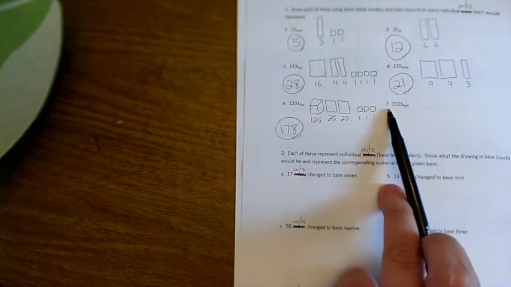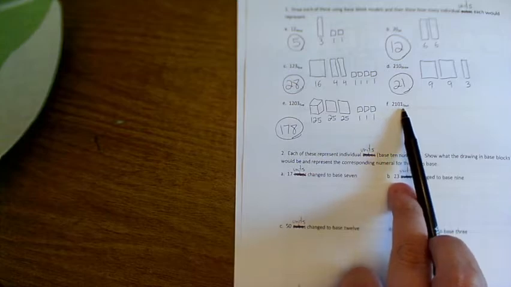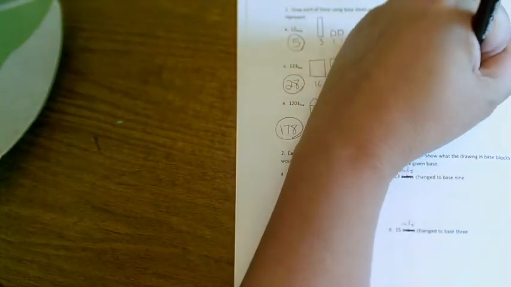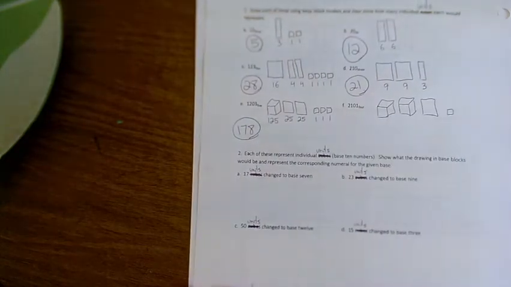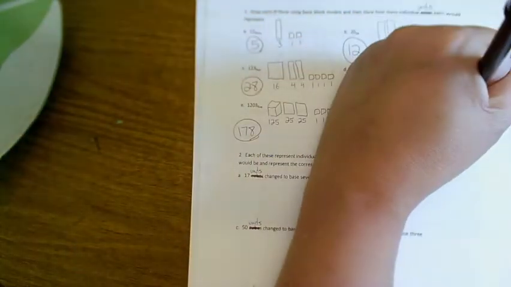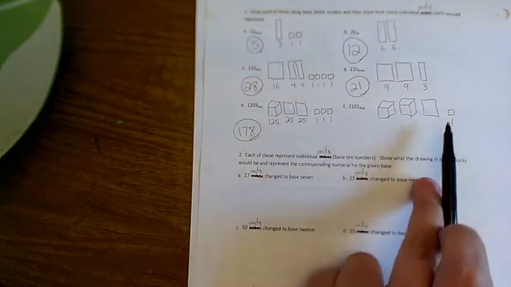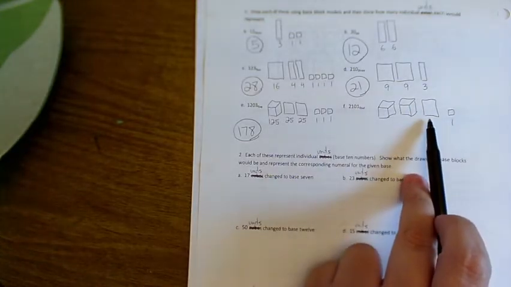And then F, 2101 in base 4. So 2 cubes, 1 flat, no longs, and 1 unit. So the picture would look like that. So in base 4, let's see, units are 1. 4 units make a long, so a long would be worth 4. 4 longs would make a flat, so 4 fours, so those are 16 again.